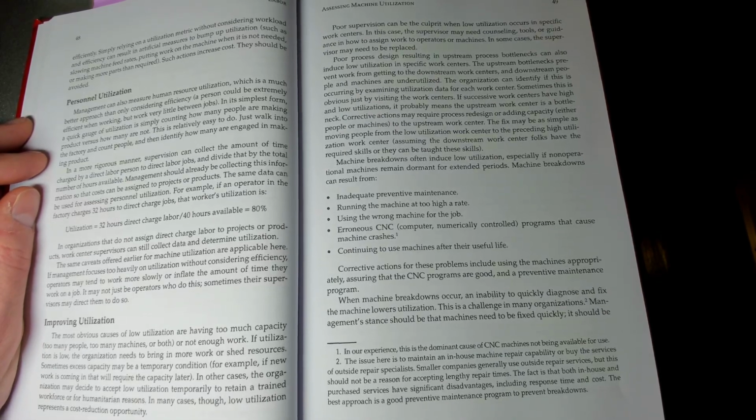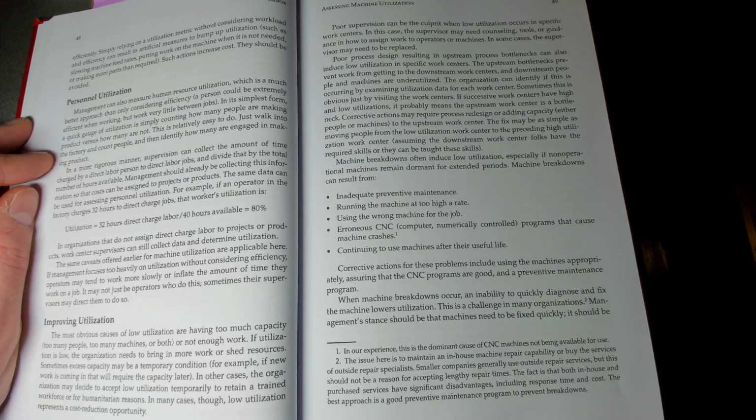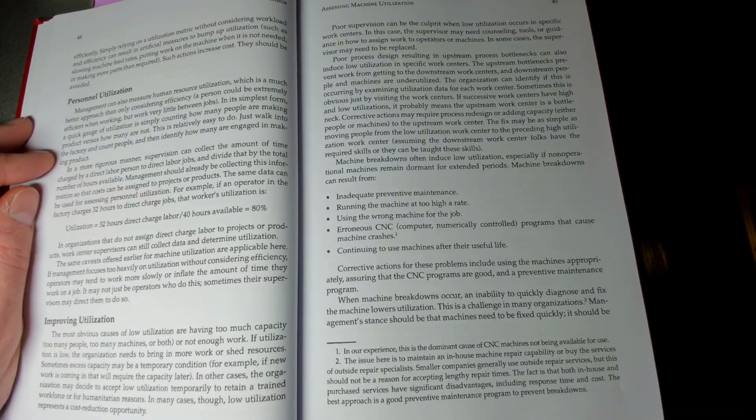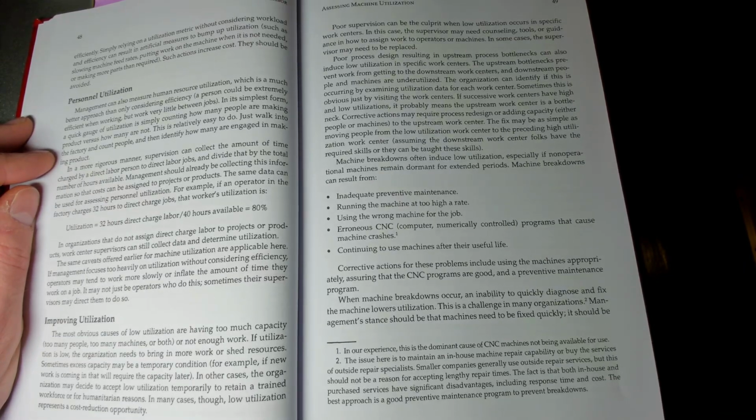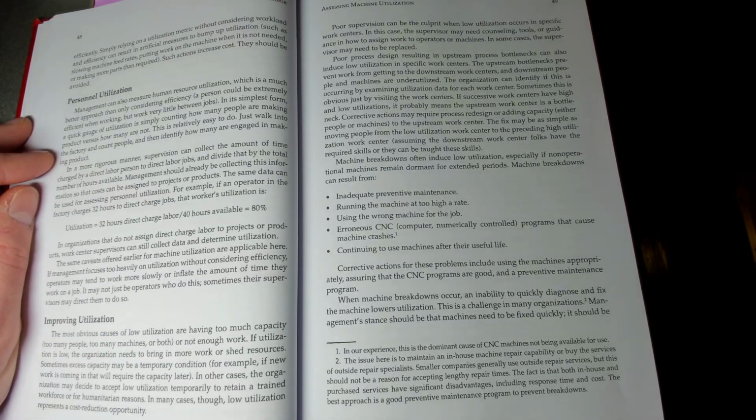In organizations that do not assign direct charge labor to projects or products, work center supervisors can still collect data and determine utilization. The same caveats offered earlier for machine utilization are applicable here. If management focuses too heavily on utilization without considering efficiency, operators may tend to work more slowly or inflate the amount of time they work on a job. It may not just be operators who do this. Sometimes their supervisors may direct them to do so.